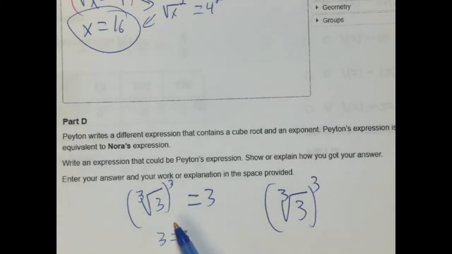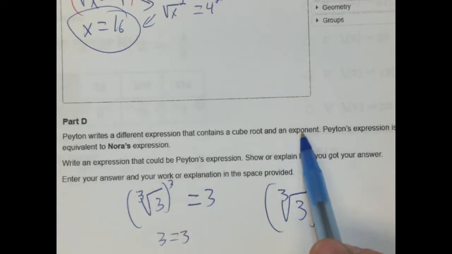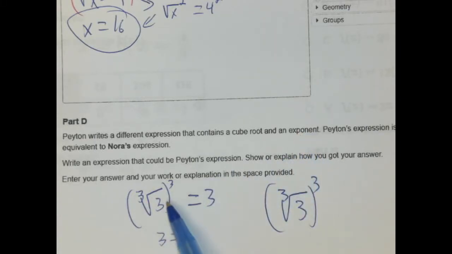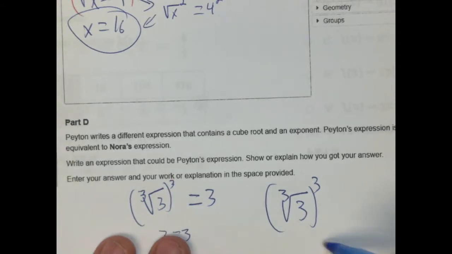So this part I think could give people a really hard time if they don't really understand how cubes and exponents work. We were told we need to include a cube root and an exponent. Not specifically what kind of exponent, but this just makes it way easier. I mean, there's infinite ways you could write this, but in my opinion, this is the easiest way to do it. That'd be your answer there.